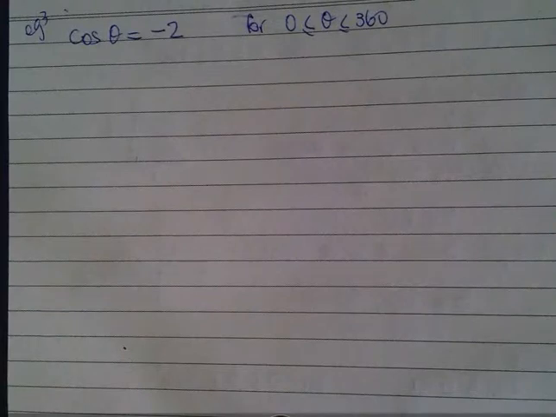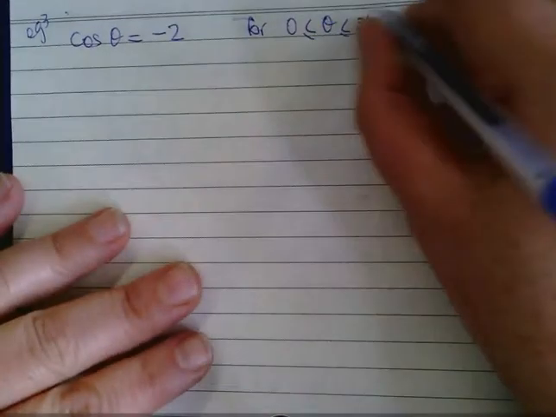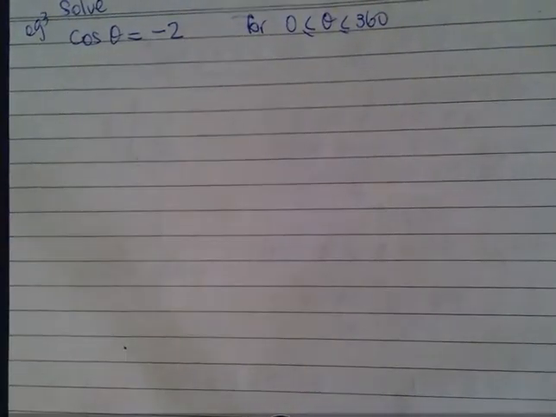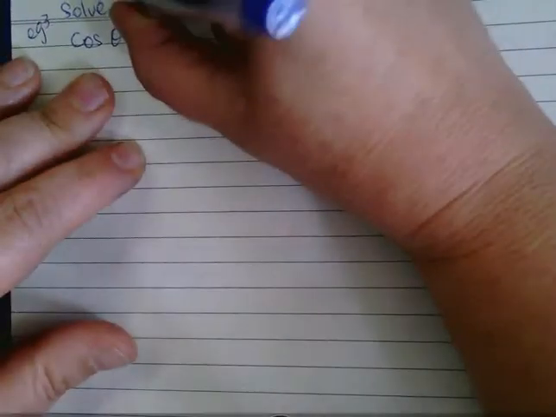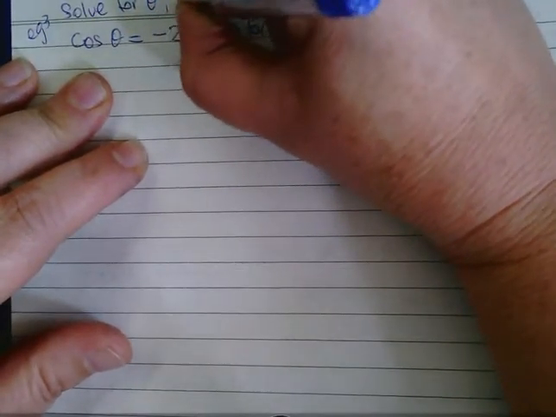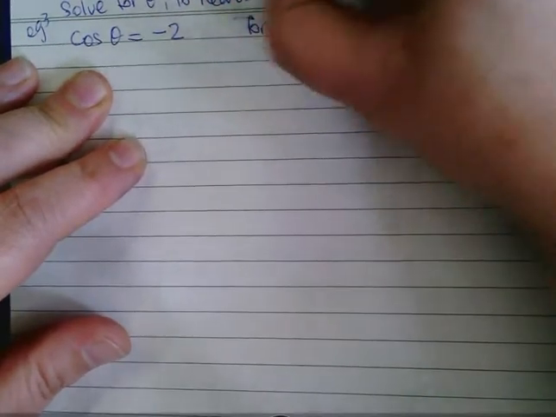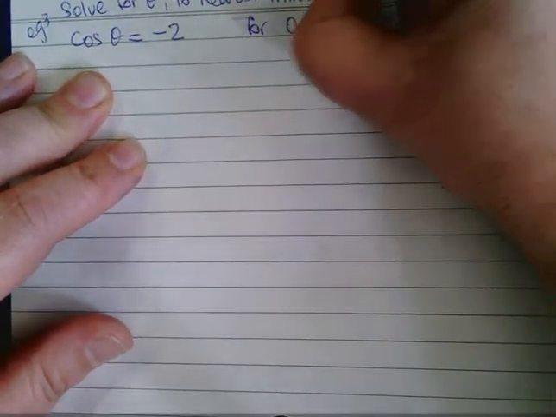I'm not choosing. Theta is not going to be 30, 45 or 60. It's not an exact value. Let's do that. Solve that. We'll just go to the nearest degree. Oh no, we'll go to the nearest minute. Solve for theta to the nearest minute. So we're going to find out what theta is to the nearest minute.